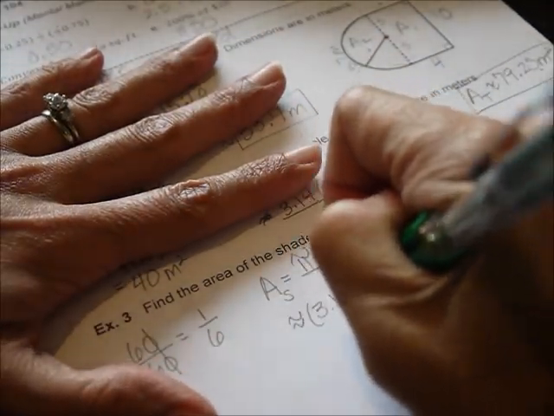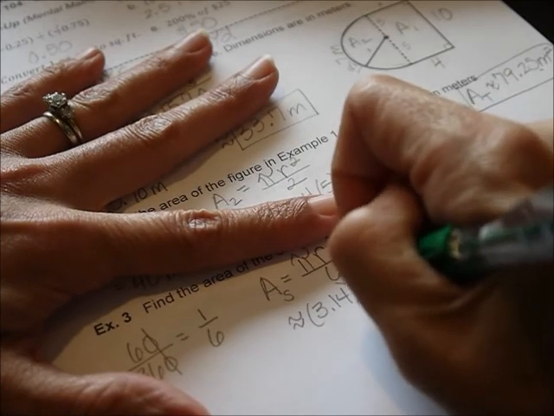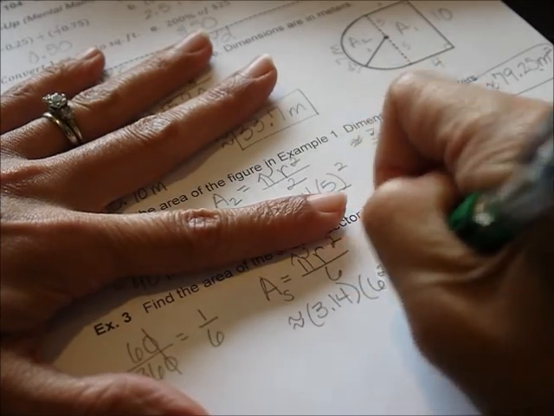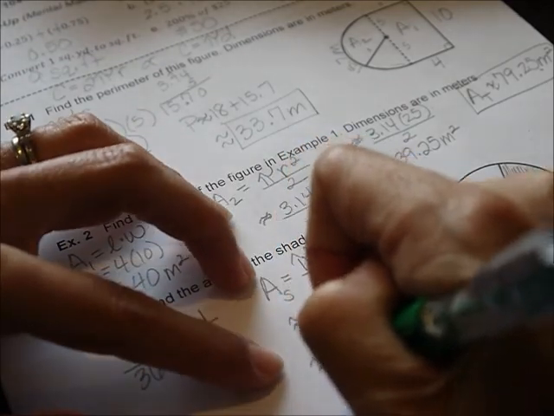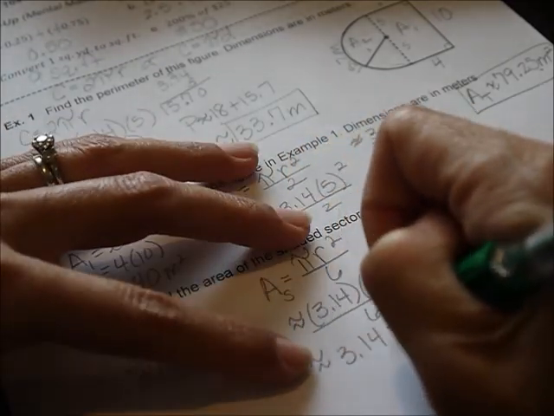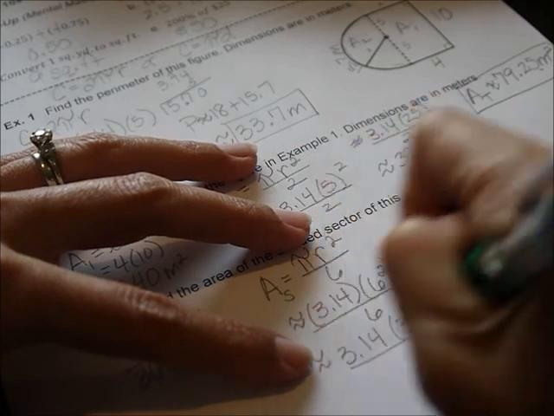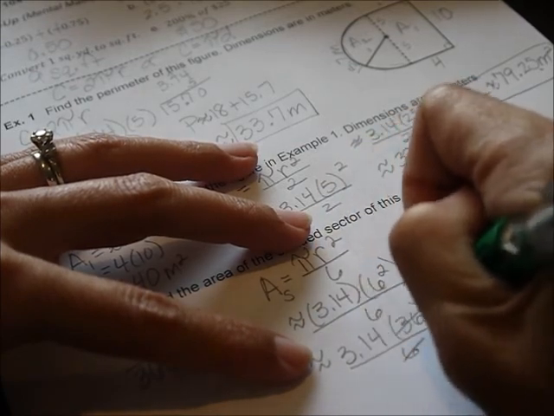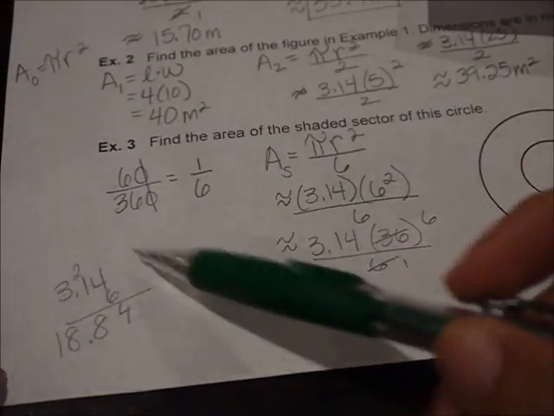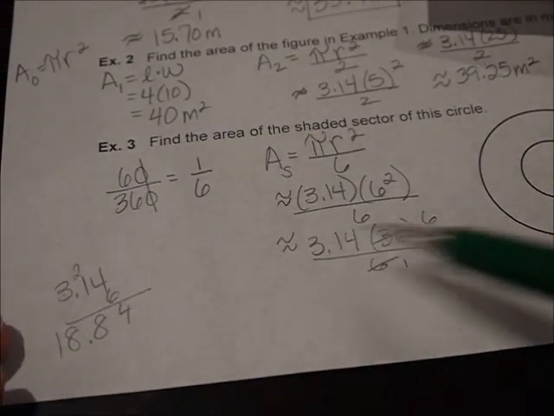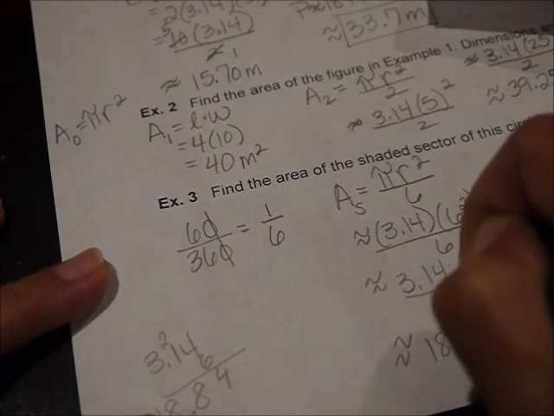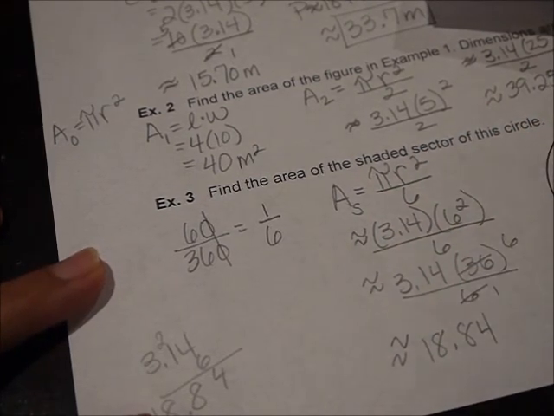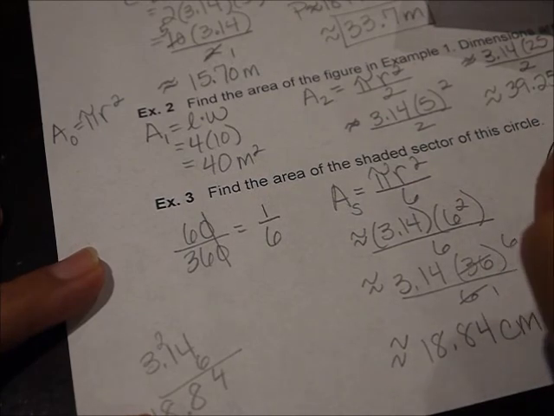Life will be a little bit easier in that sense. Okay, 6 squared over 6. So that reduces to about 3.14 times 36 over 6. These guys cancel out. And I did that off to the side here. Got 18.84. So our final answer is 18.84 centimeters squared.